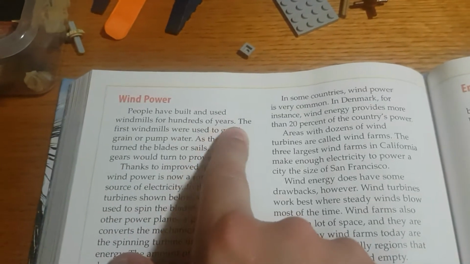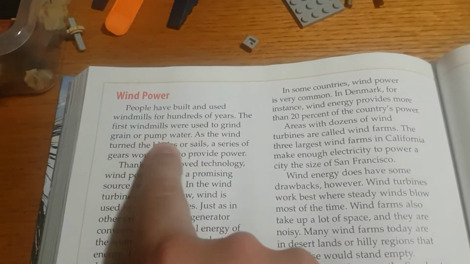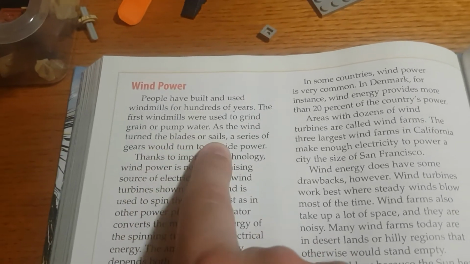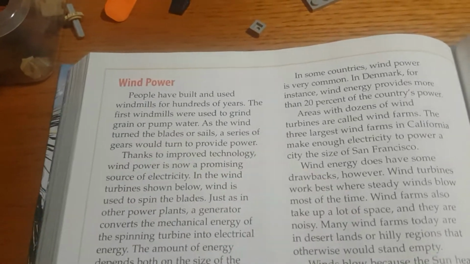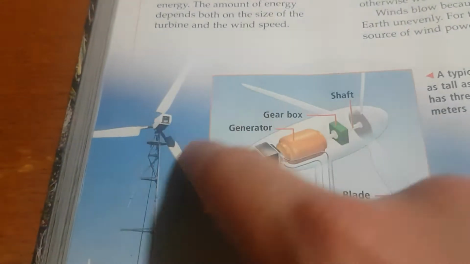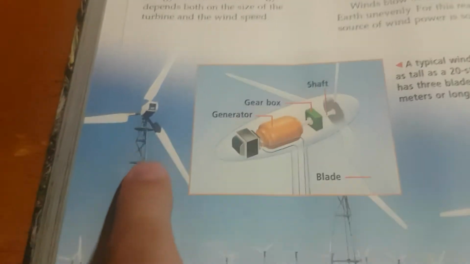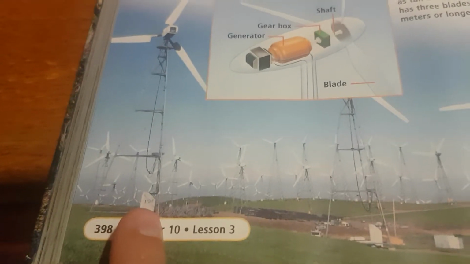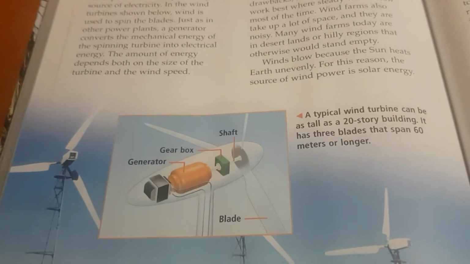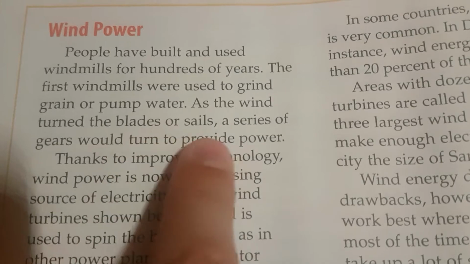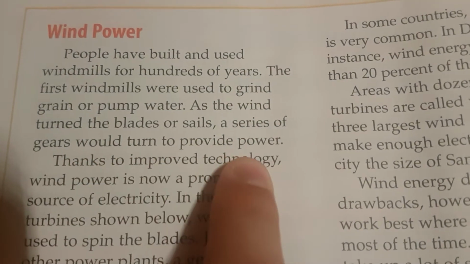Wind power. People have built and used windmills for hundreds of years. The first windmills were used to grind grain or pump water. As the wind turned the blades or sails, a series of gears would turn to provide power. So the wind causes a turbine to turn, which then turns this shaft, and back in the day, it would turn a big stone wheel that you could grind grain with, or it would turn a pump. It would pump up and down to pump water out of a well.